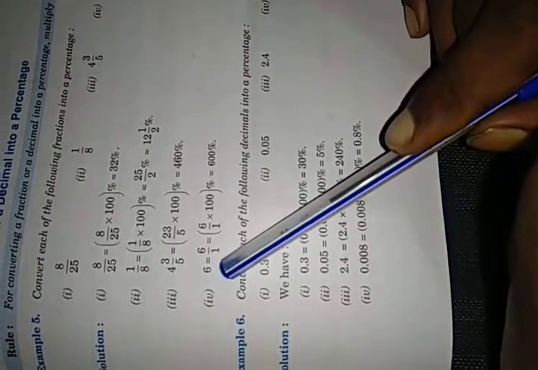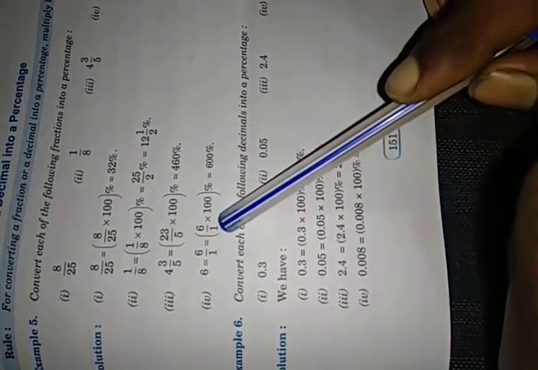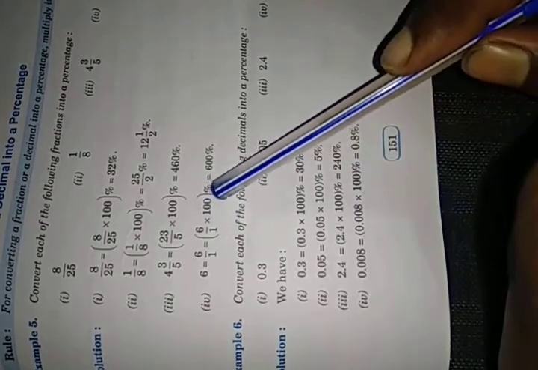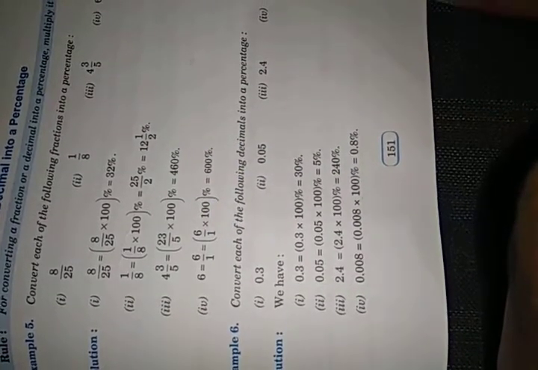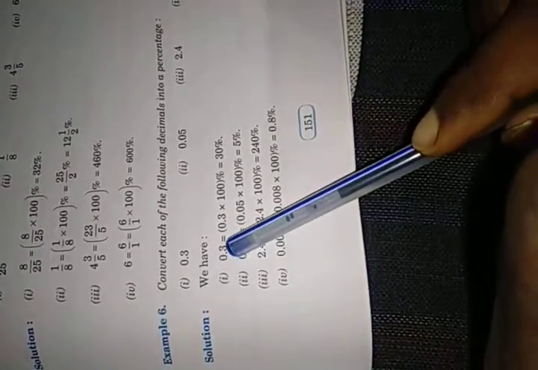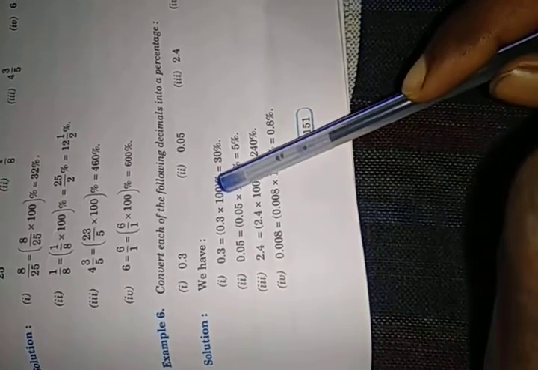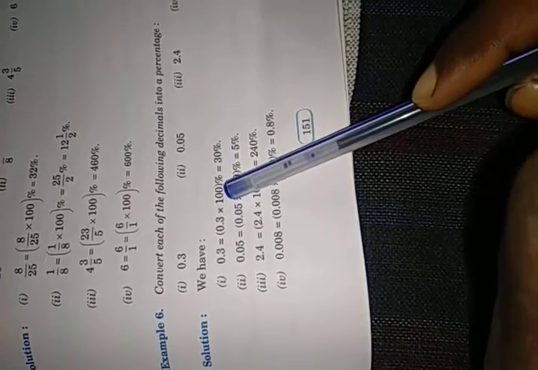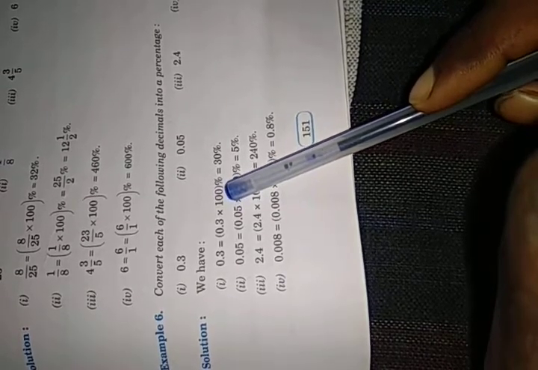6 by 1 is equal to 6 into 100, that is 600 percent. Convert each of the following decimals into percentage. 0.3 is equal to 0.3 into 100%. So 0.3 is multiplied by 100, and there are 2 zeros in 100, so the decimal point shifts towards the right by 2 places.